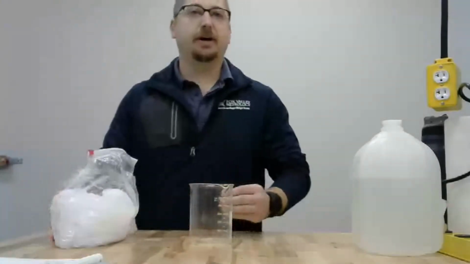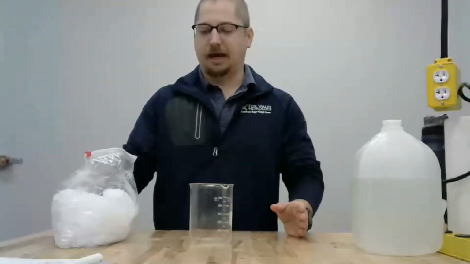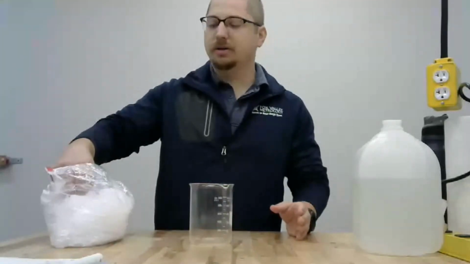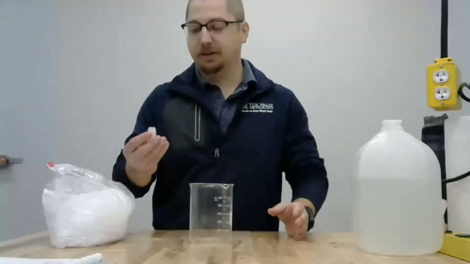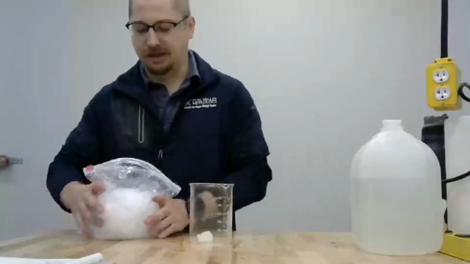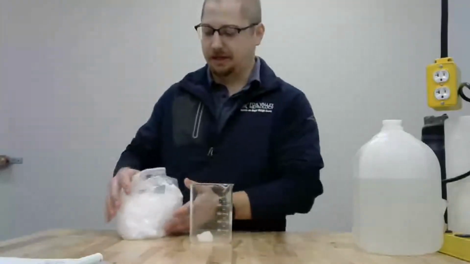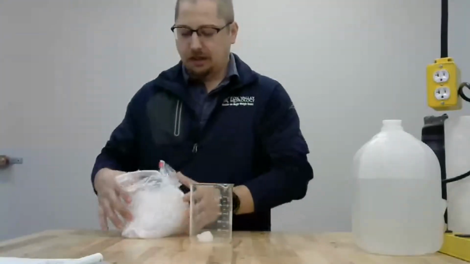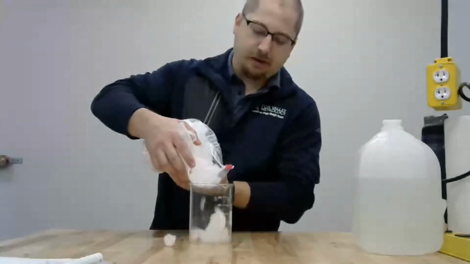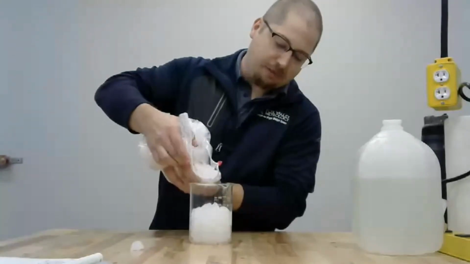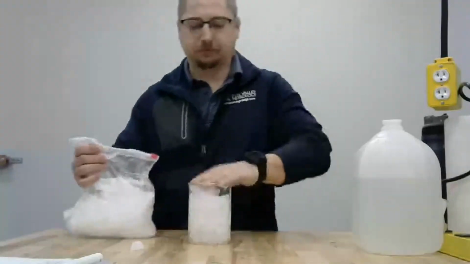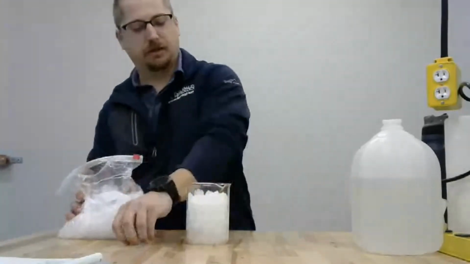So one of the main guidelines that NIST has for making an ice point reference is that your ice cubes need to be smaller than a gumdrop, which does have a little bit of variability, but basically you just want to make sure that the ice that you're using is not large cubes from a basic ice tray. Then where you want to start, you're going to put ice into a beaker to about 80% of your fill. You just want to fill that up.